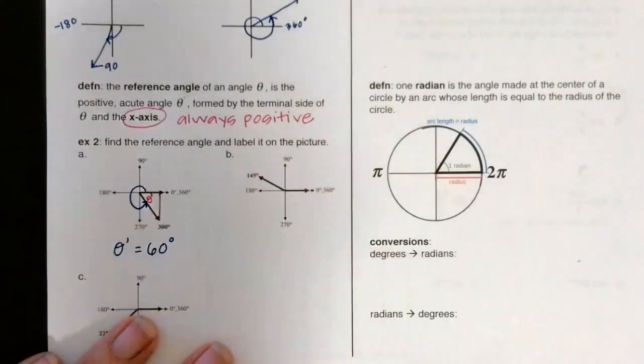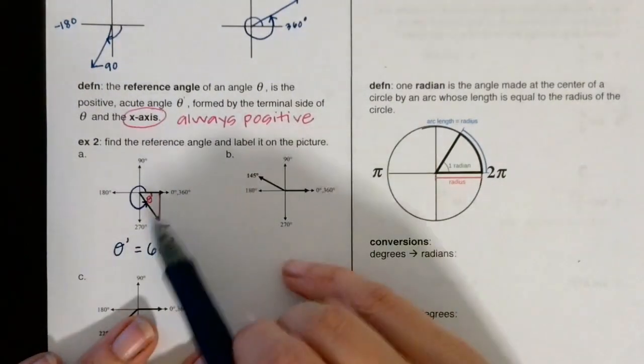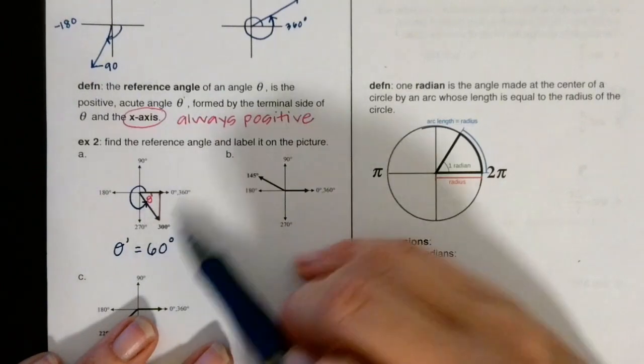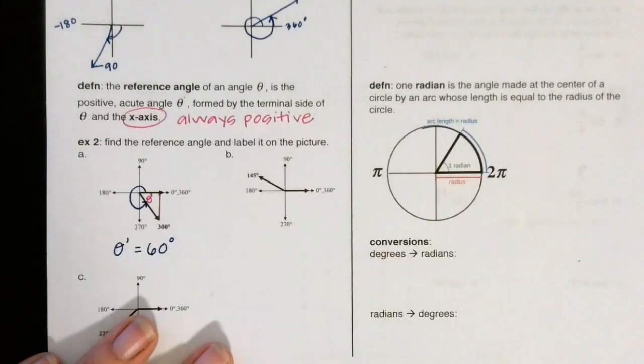And it's less than 90, and it's positive. So again, this little sliver from 270 to 300 is 30. How am I going to get from 300 to 360? I would have to have an angle of 60 degrees.